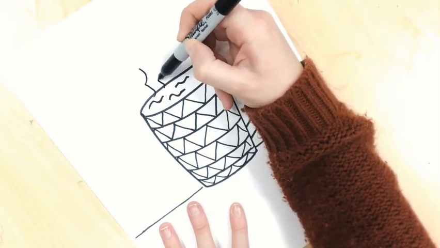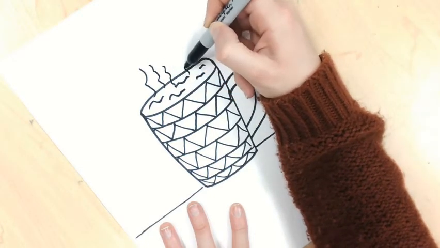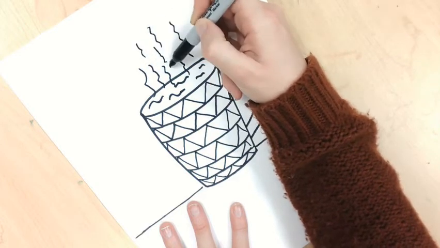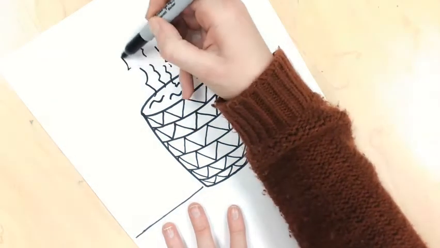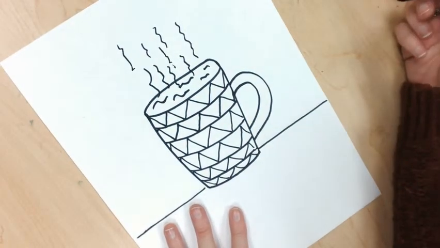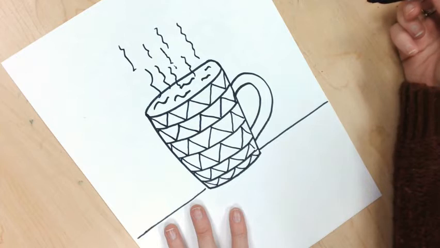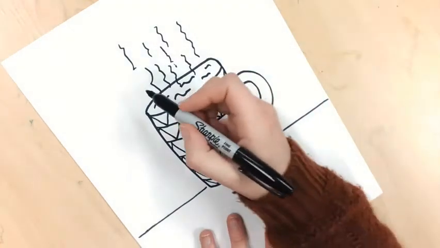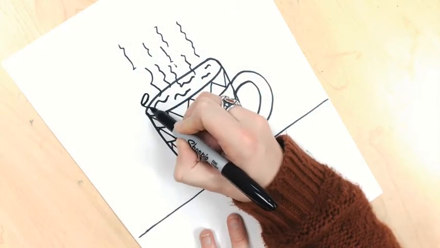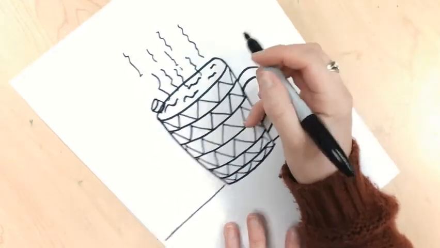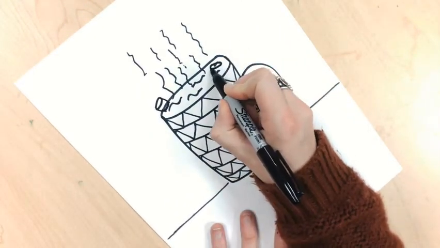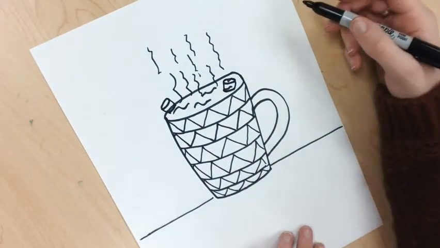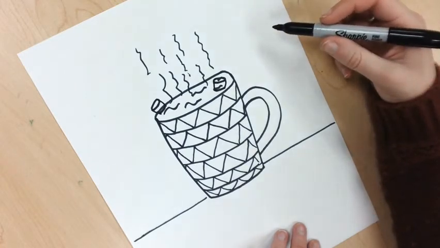When you're done drawing your pattern, you can draw some squiggles inside that oval that we drew to show that there is hot cocoa inside, and then some squiggly lines coming up to show that it's hot. Now I'm going to draw some little tiny marshmallows inside my hot chocolate. To do that, you just draw an oval like we did first, and 2 tiny lines down the sides, and then connected at the bottom.